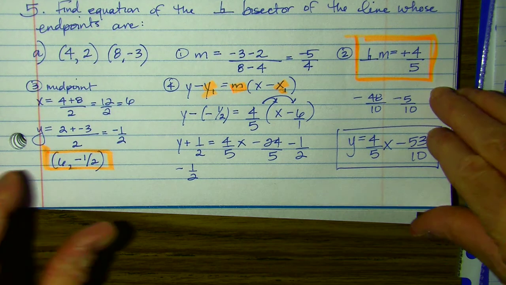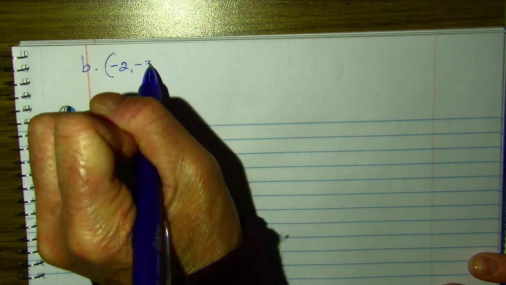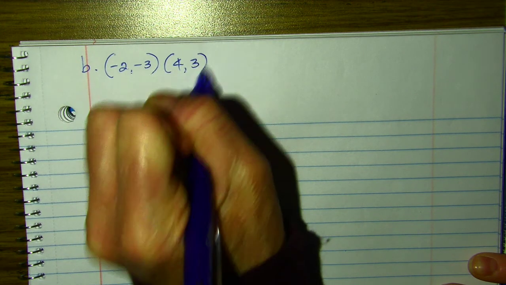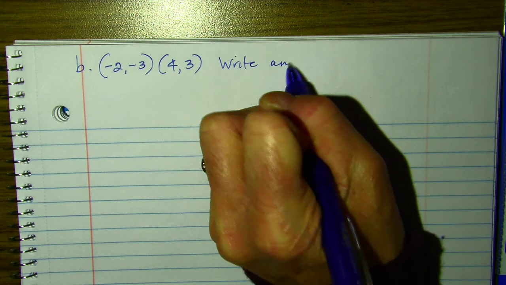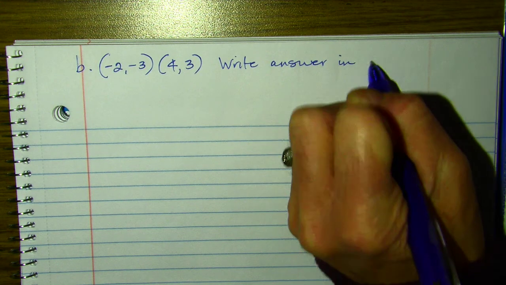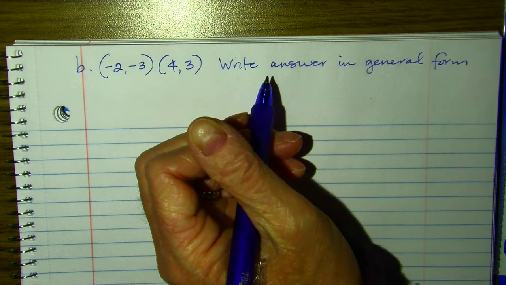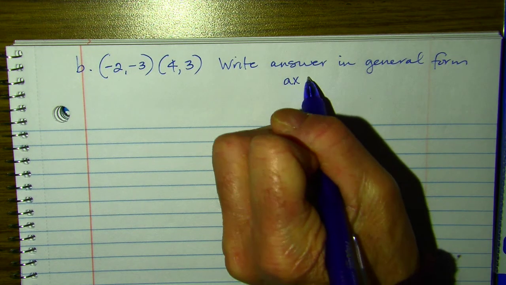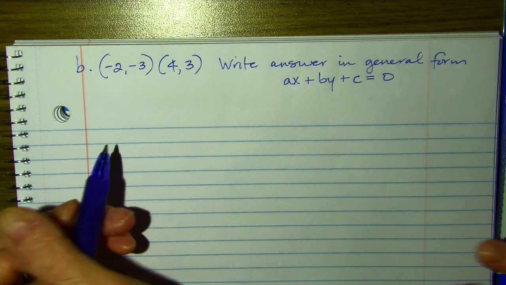Okay. We'll do one more, and that will complete our notes. So here are my endpoints, (-2, -3) and (4, 3). And this time we're going to write our answer in general form. Now remember, general form means I'm going to write ax plus by plus c equals 0. Okay?